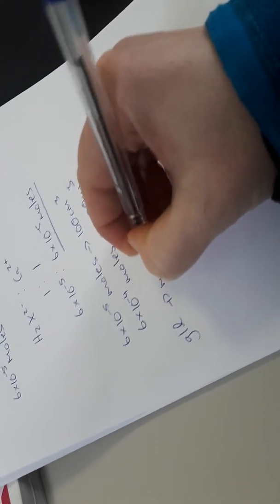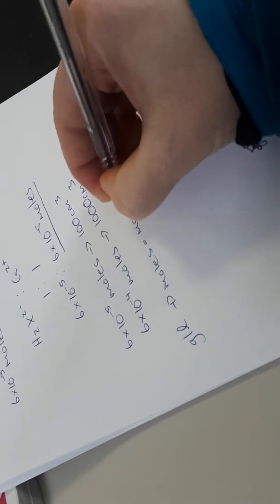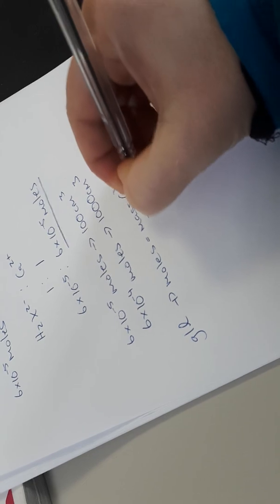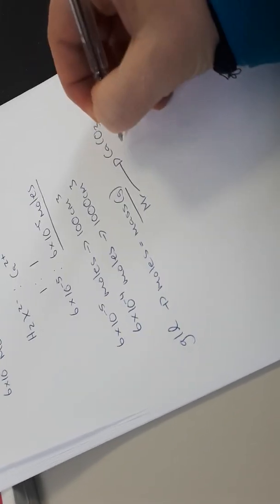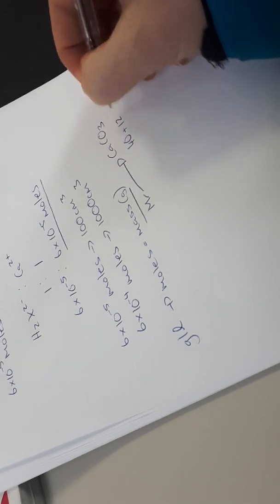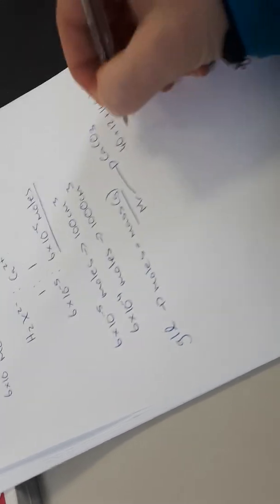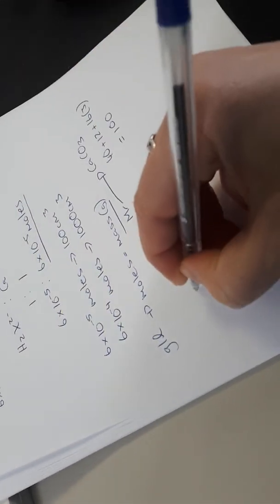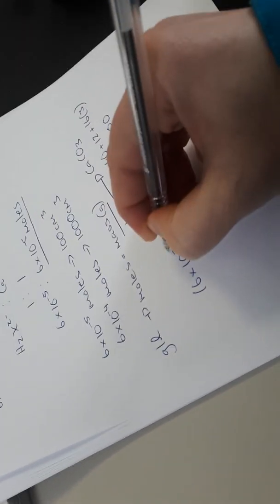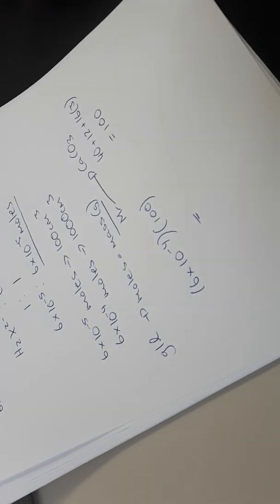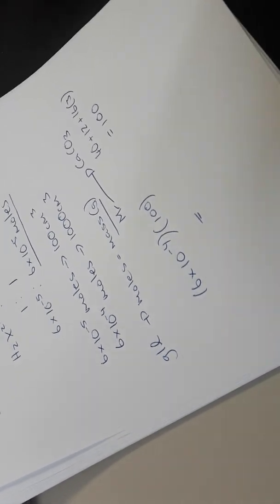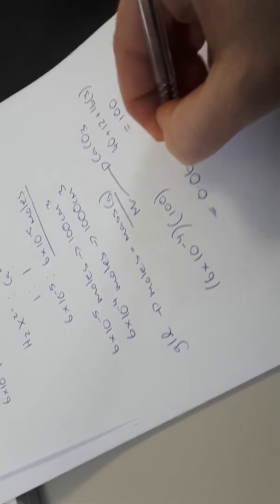So number of moles equals my mass in grams divided by my relative molecular mass of CaCO3. That's 40 plus 12 plus 16 by 3, which gives me an answer of 100. So 6 by 10 to the minus 4 multiplied by 100 gives me an answer of 0.06 grams per litre.